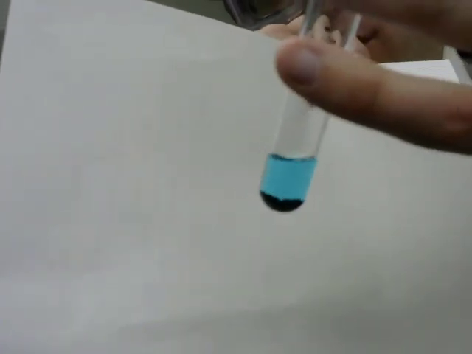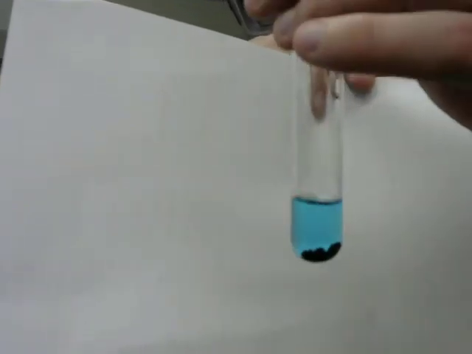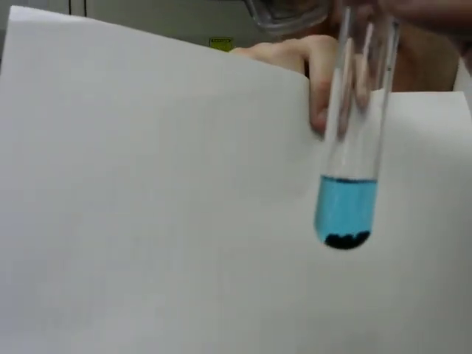It's black right now because it's very roughly textured even on a microscopic level, but as more and more of the reaction proceeds, you might be able to see the color start to show through. So we'll come back and look at this one maybe in a minute. I'll set it aside for now.